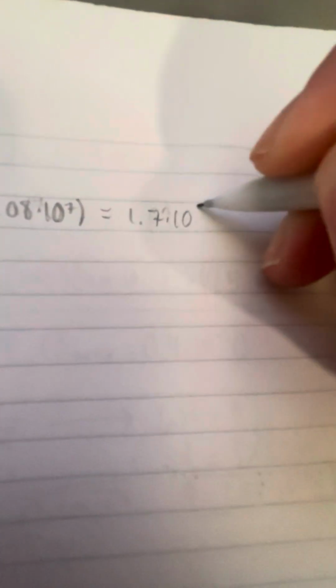I'll say 1.7. Remember rounding that. Times 10 to the 6th ohms.